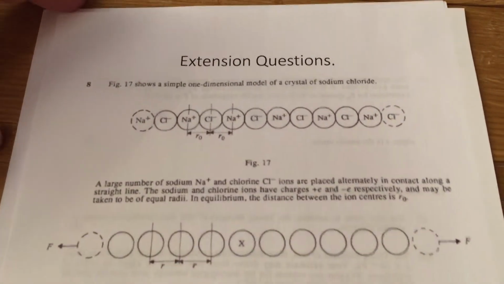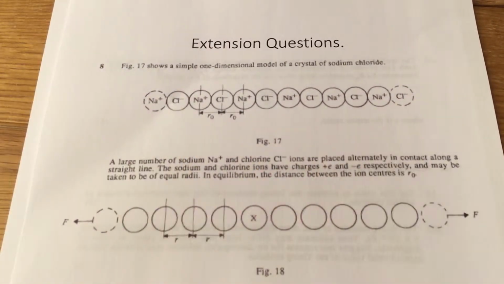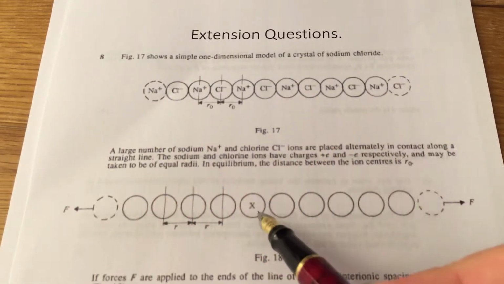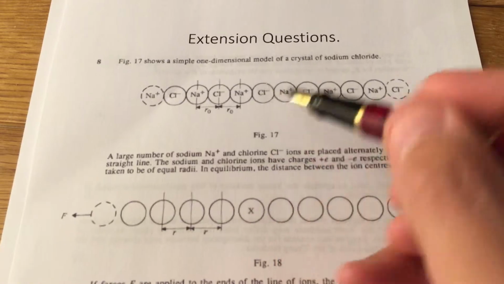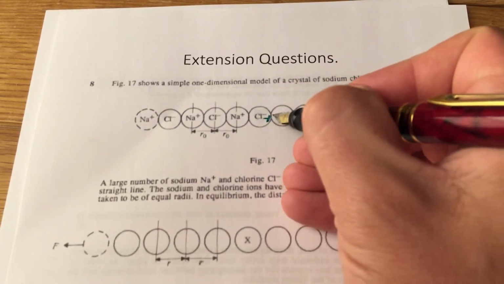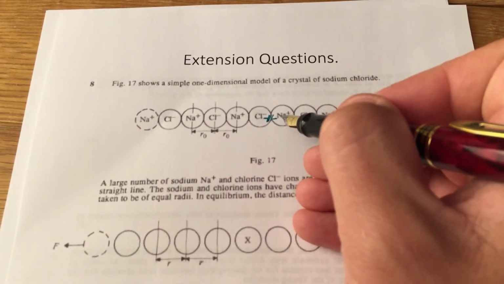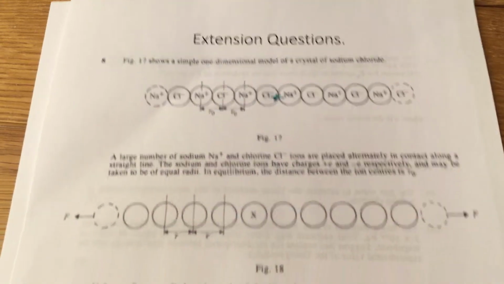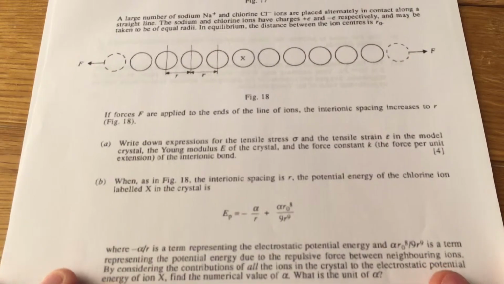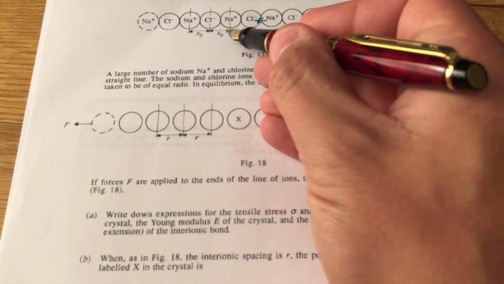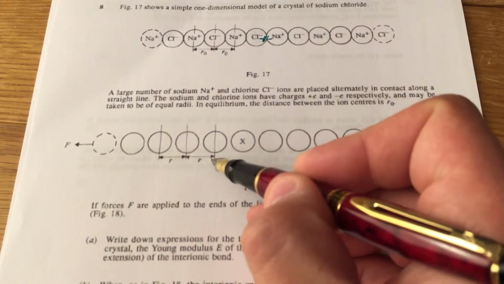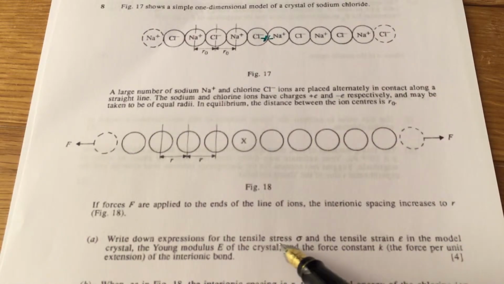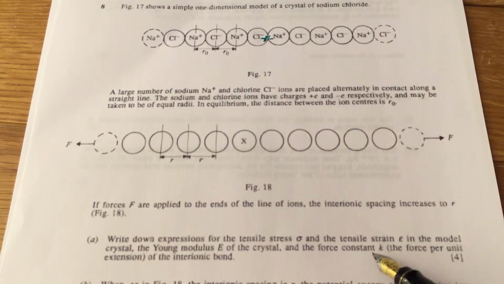Okay, so here's a question that's looking at crystal structure and looking at the stress and the strain on this crystal structure, assuming that the electrostatic bond between them is acting a bit like a spring. So it says, first of all, assuming that we've got a separation of R0, and then when it's stretched, a separation of R, write an expression for the tensile stress and the strain, and therefore the spring constant.